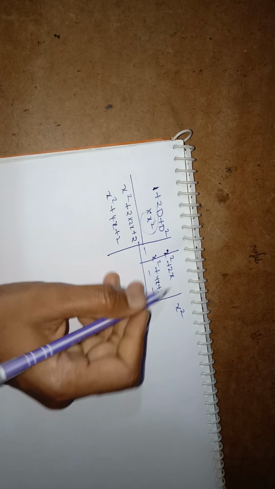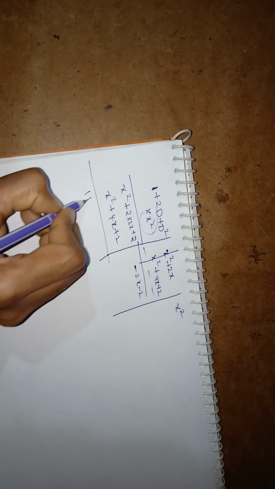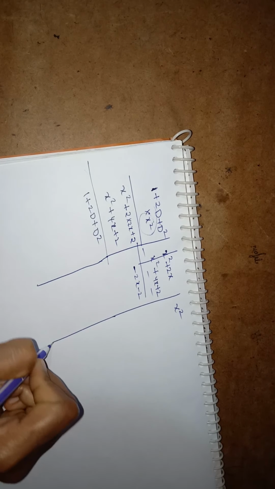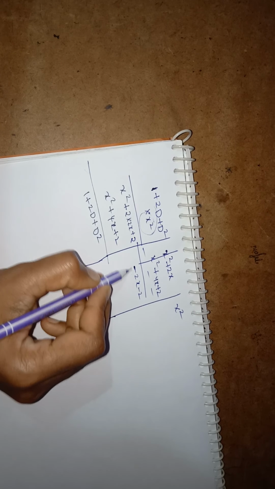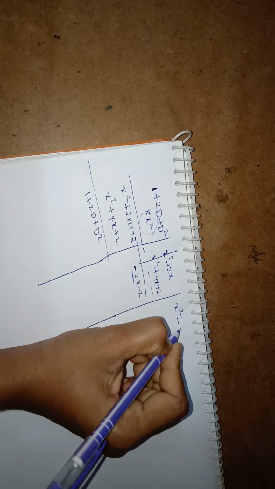Minus 4x plus 2x is minus 2x minus 2. Now take again 1 plus 2D plus D square. Now we have here minus 2x, here we have plus 1, so I have taken minus 2x here.